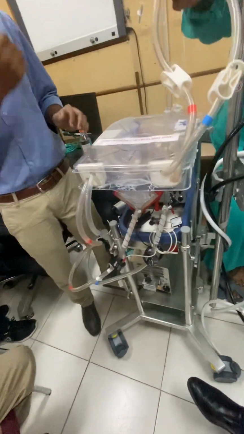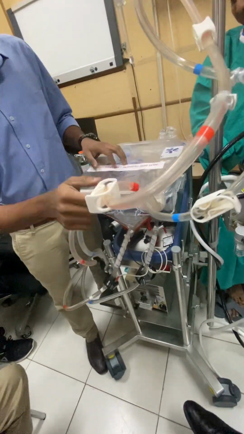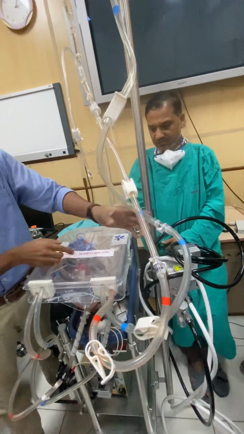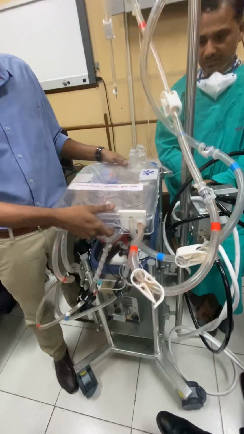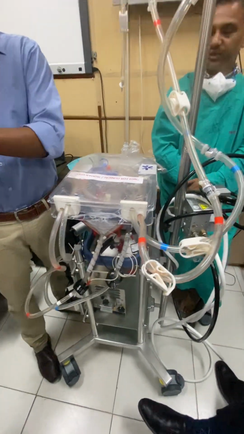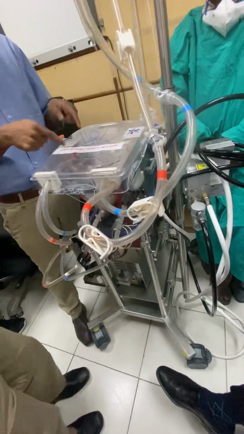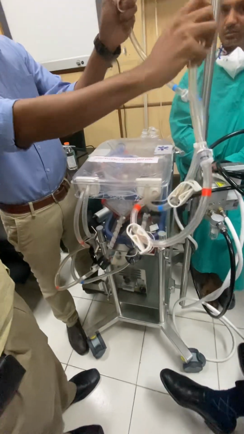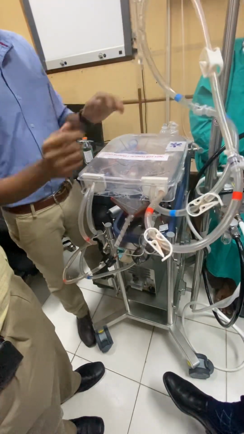Okay. So once you have connected it, as you can see, the bag is connected to the circuit, and this part always remains in the box because you want it sterile. You'll be passing this into the sterile field for connecting into the cannula. Once done, just open the venous and arterial.